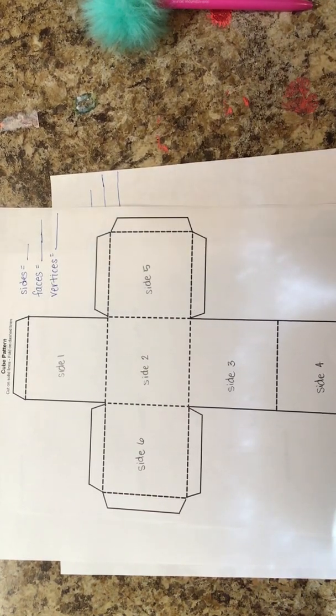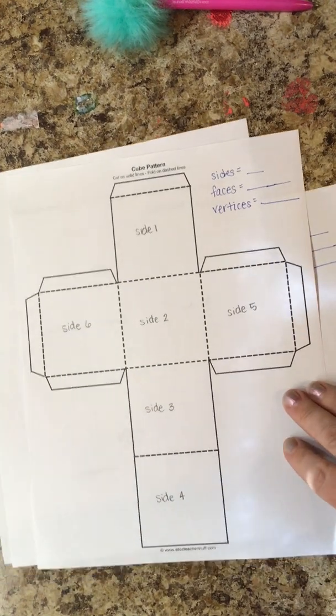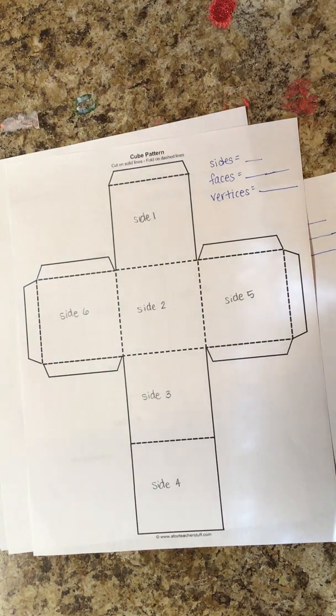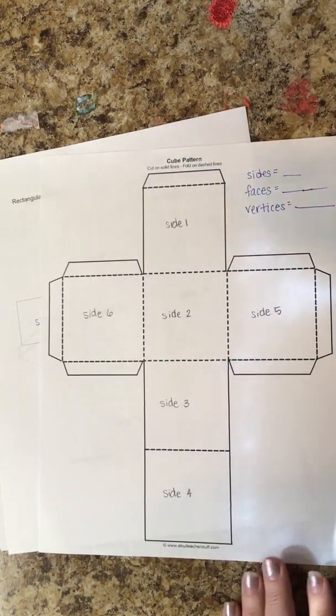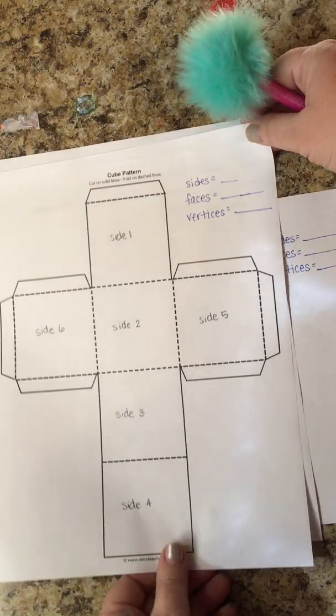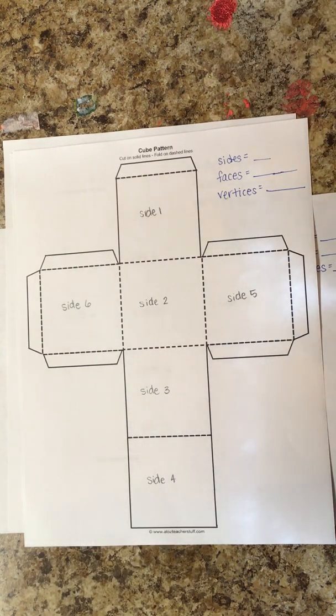Hi guys, I'm here to talk with you today about a couple of different shapes that are considered 3D solid figures. This is what we call a net for each shape, and as you can see I have a cube, I have a rectangular prism, I have a pyramid, there's also one for a cylinder there. So I just wanted to talk about the number of sides, the shape of the faces, and the vertices.